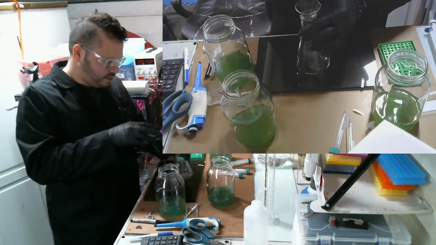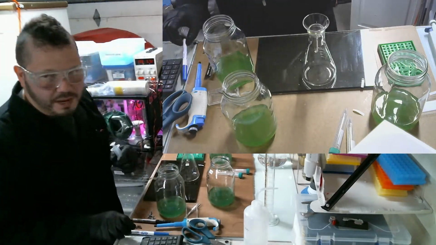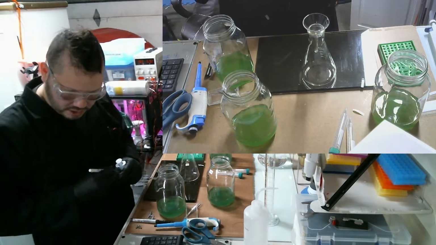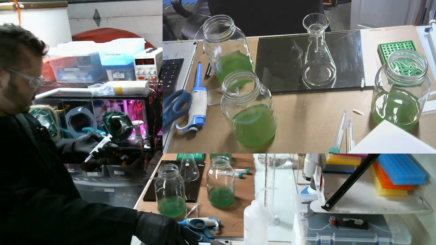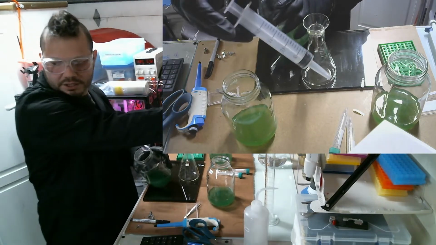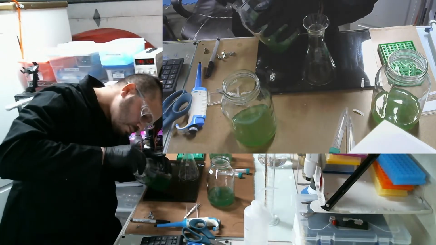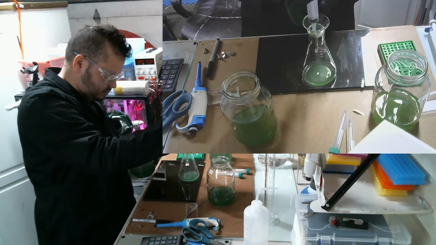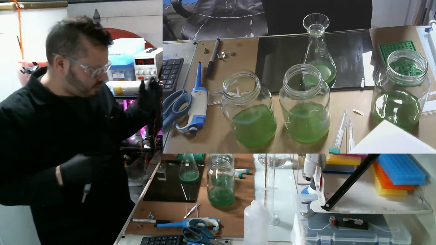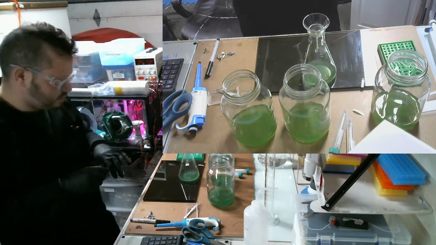Now what I'm going to do is remove the rest to bring this down to 157. I need to take out 29 milliliters. And this time to do that I will use this syringe here. So all of them should have 10 million trichomes.